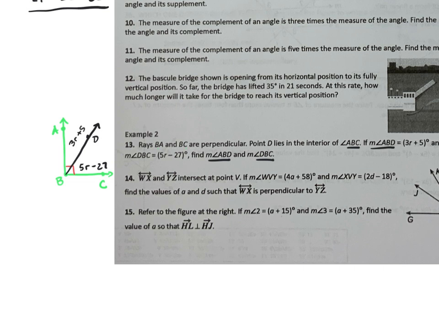And then it wants me to find these measurements. Well, if you look, this angle plus this angle add up to equal 90 degrees, so they're complementary. So I would start that equation. I would say, okay, well, I got angle ABD plus angle DBC equal 90 degrees. And now I can substitute in these values to create my equation and keep going. So there you go. That's how we can work with these, and these are some ways to illustrate how we can fill the equation in and keep going.